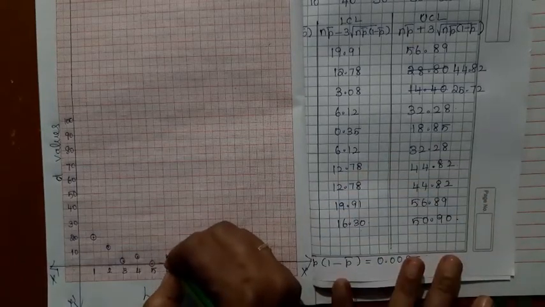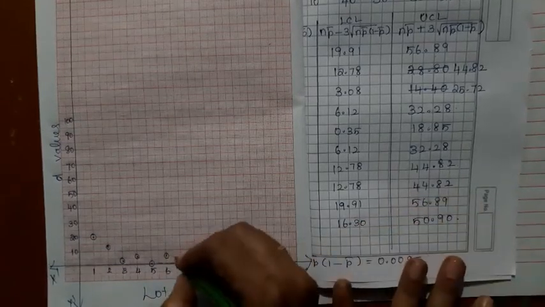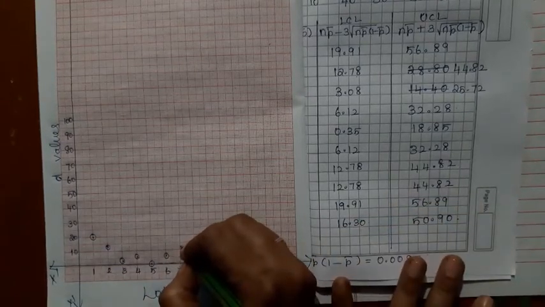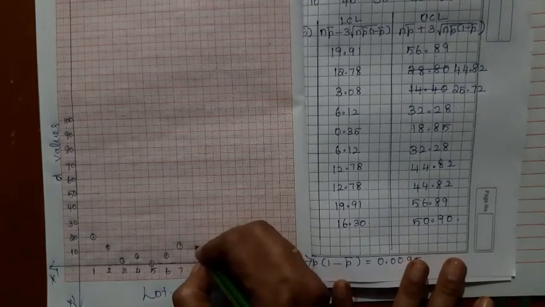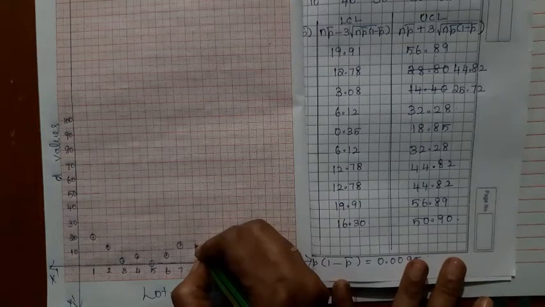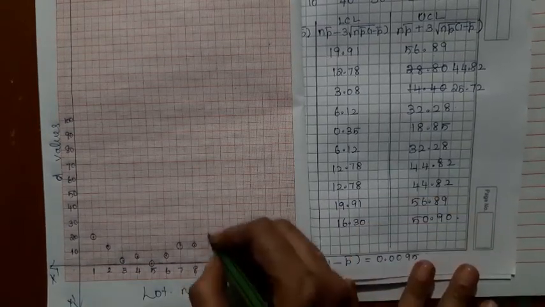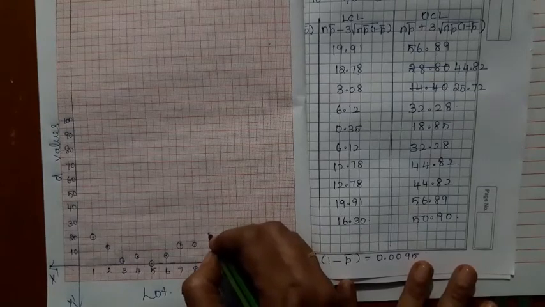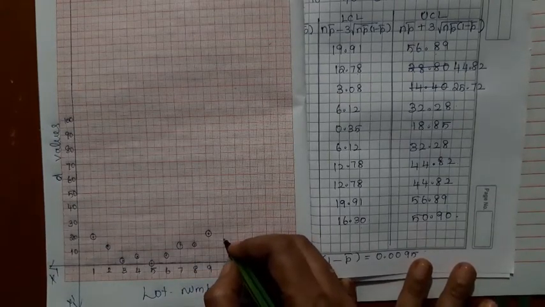6.12 once again is rounded to 6. 12.78 is rounded to 13. Once again 12.78. 19.9 is rounded to 20. 16.3 is rounded to 16.